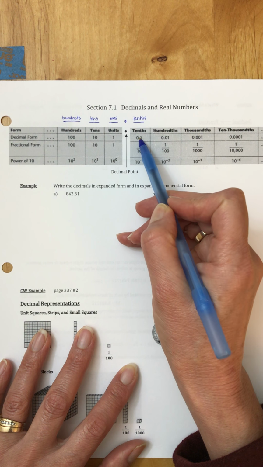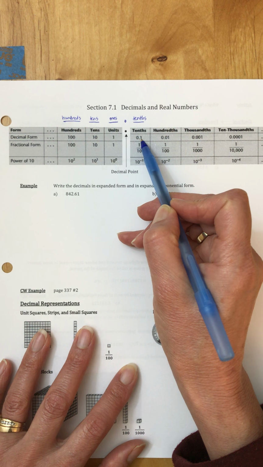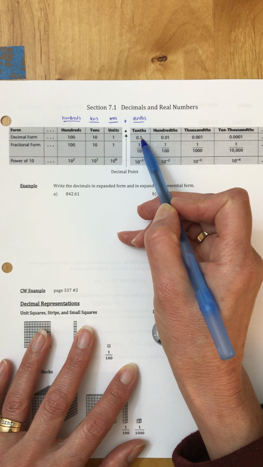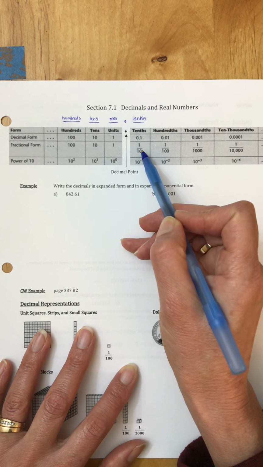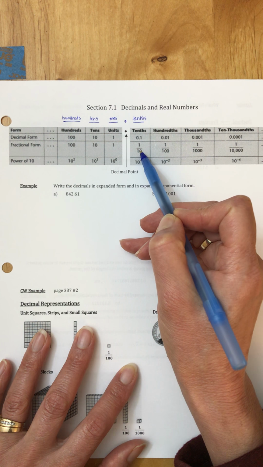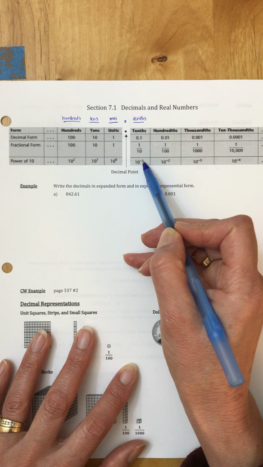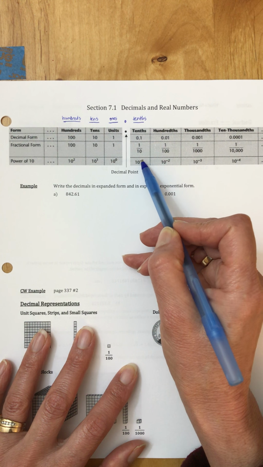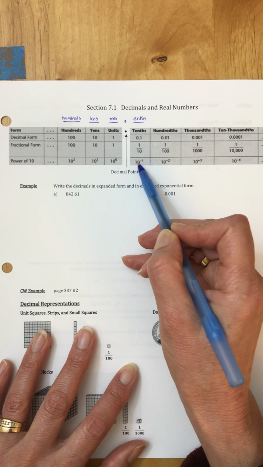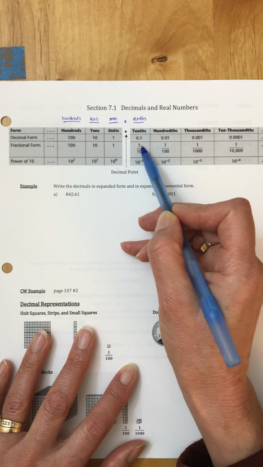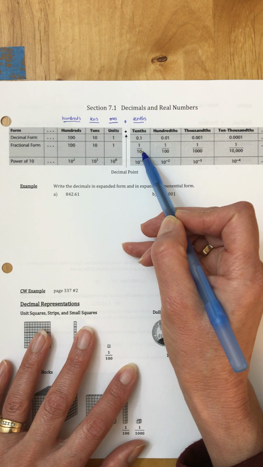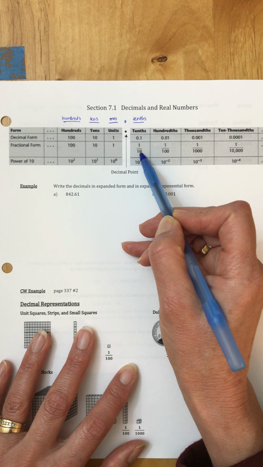So tenths is the first decimal, the digit to the right of the decimal point. And we call that 1/10. Because it's in the denominator, that's where our negative exponents come from. That means that the value here belongs in the denominator like that. So instead of 10 to the -1, it's 10 to the first in the denominator.